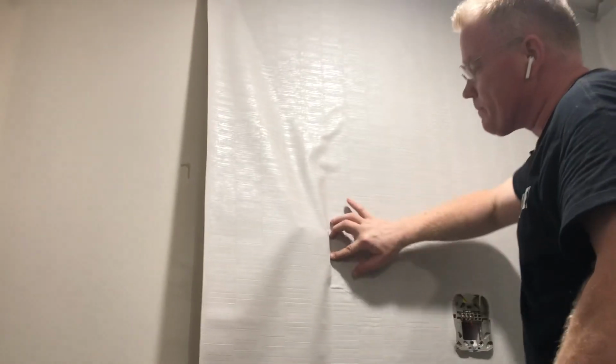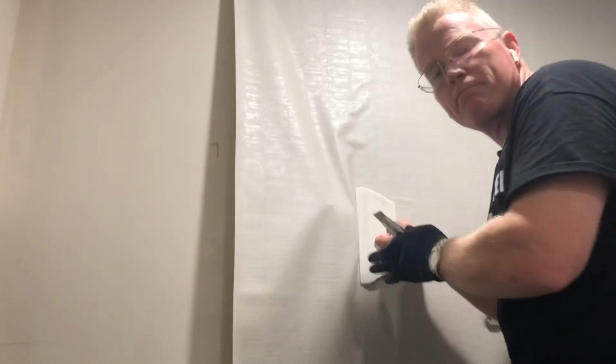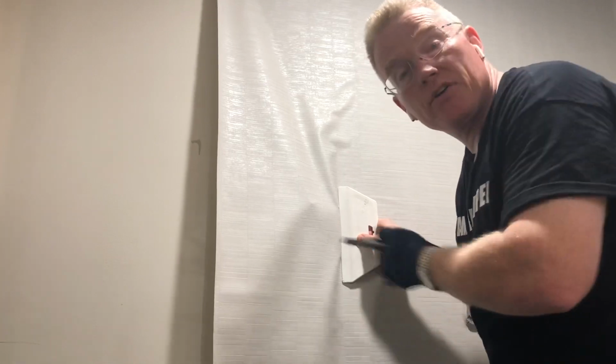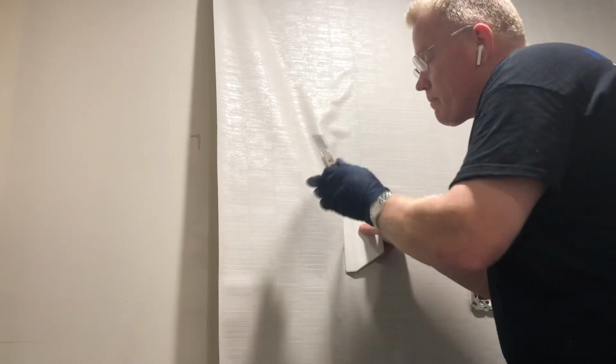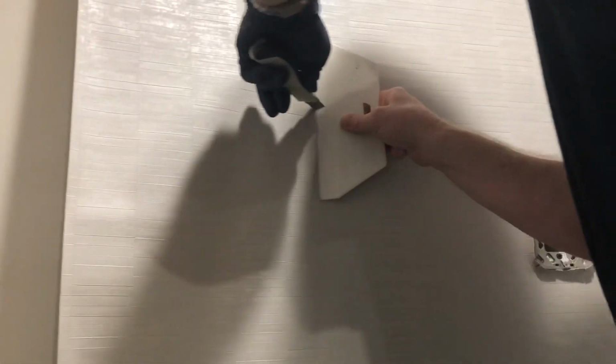So obviously, I don't want to cut beyond the point at which the paper would lay, because then I'm going to have cuts in my paper. So watch. I'm creating a fence by putting it up against there and cutting to my left. Remember, if you go too heavy-handed, you'll slice right through the paper.